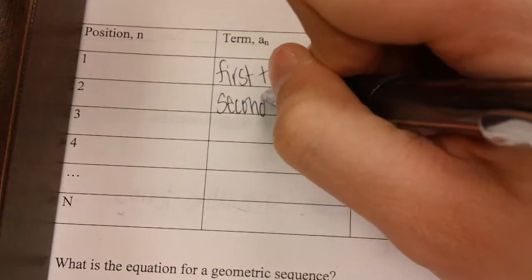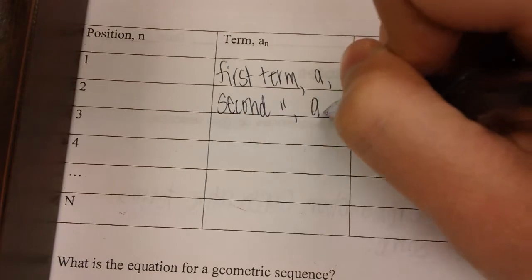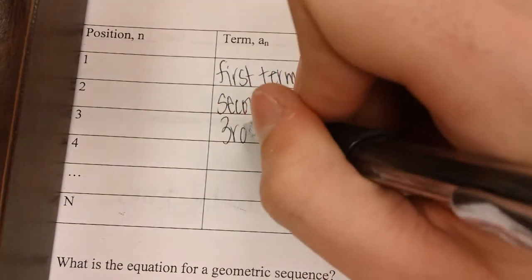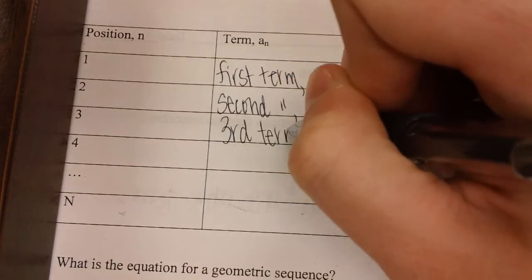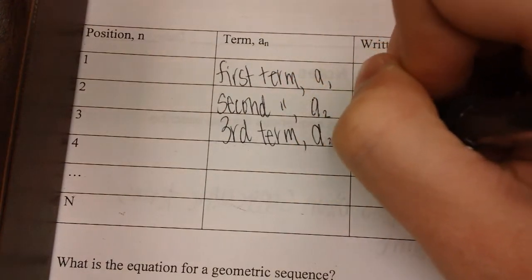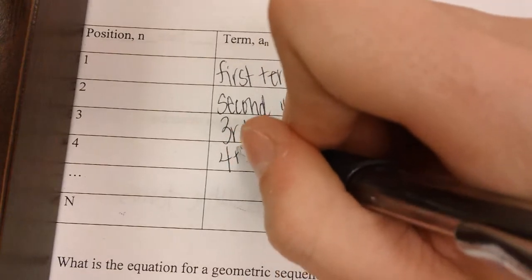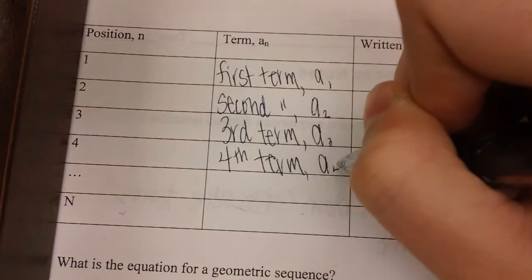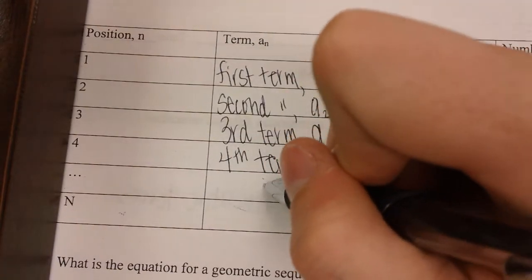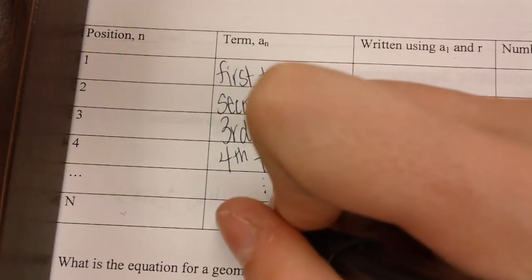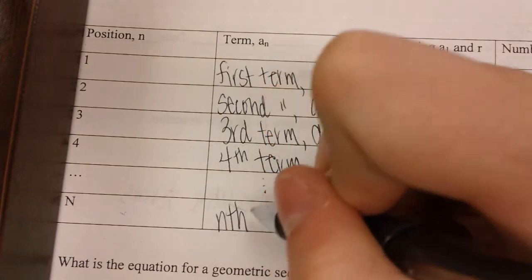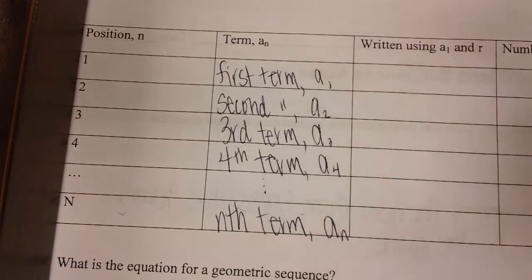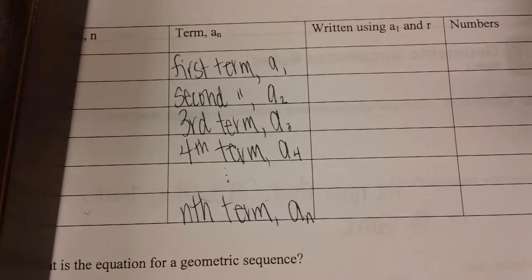Second term, we write them all with subscripts. Third term, fourth term, and so on. And then we call this one the nth term. I'll write it as a subscript n.